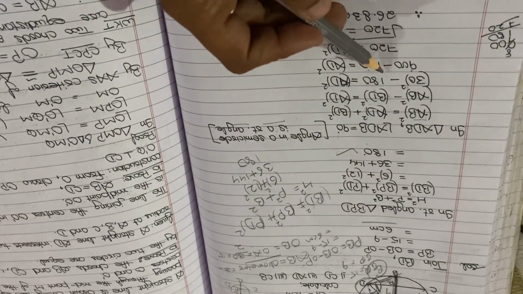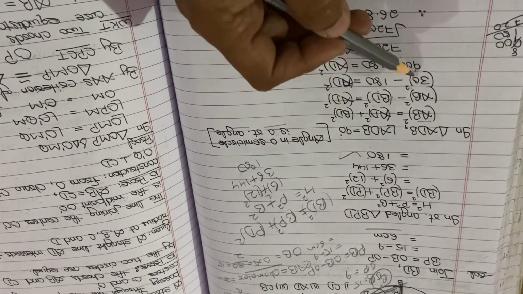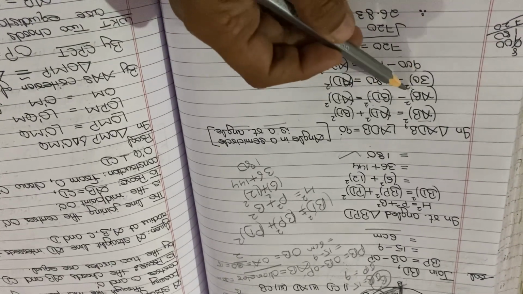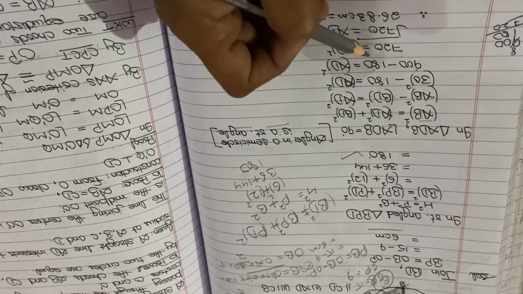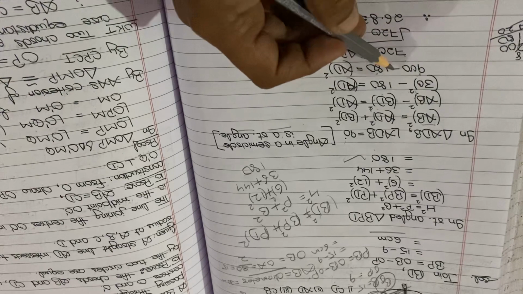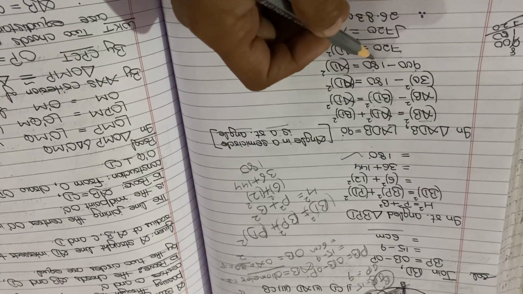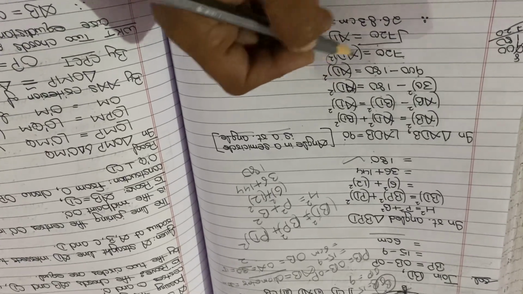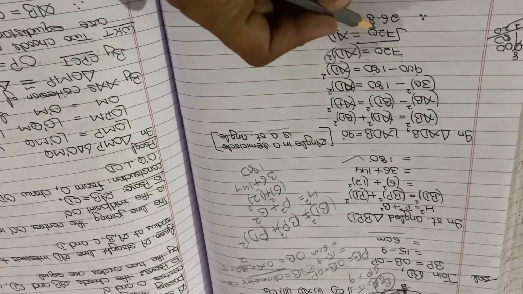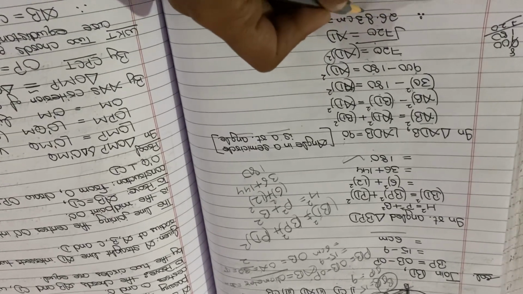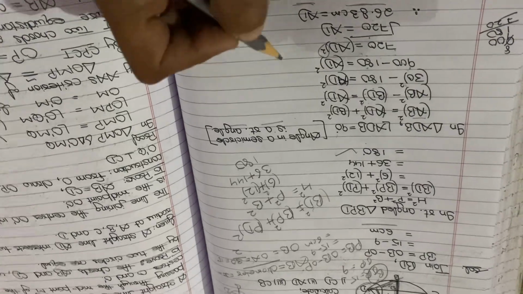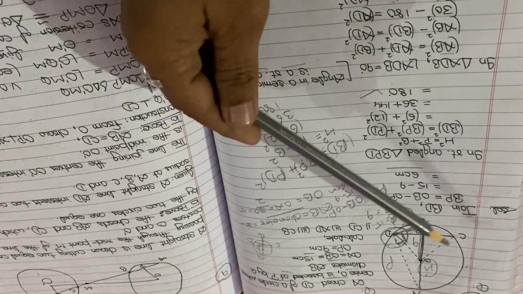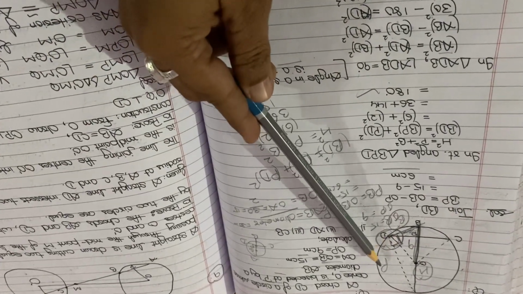So I'm going to apply the Pythagoras theorem there, that is 30 square minus 180 is equal to AD square. 30 times 30 is 900 minus 180 is 720, and here I have AD square. I'm going to shift that to the other side. Then I have the value of the square root of 720, which is 26.83 centimeter, AD. So this was question 8, which is quite easy. You just have to understand the diagram and the given parameters.